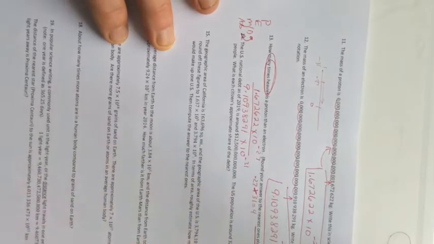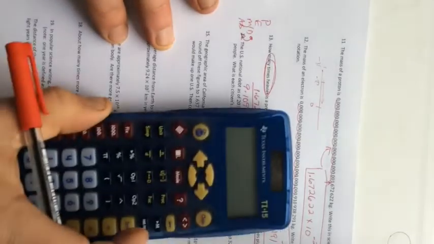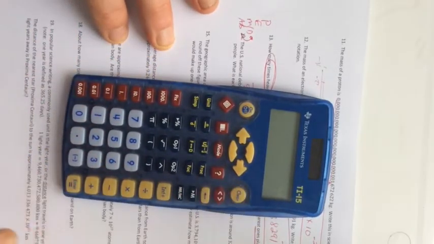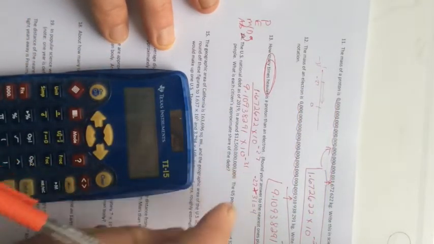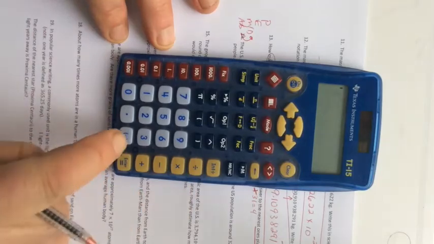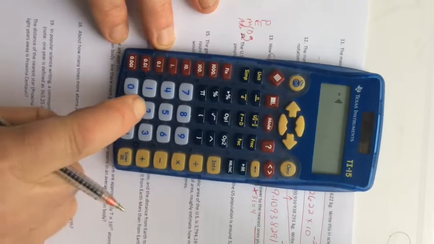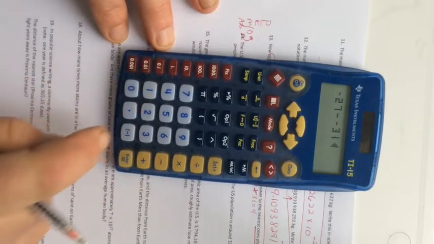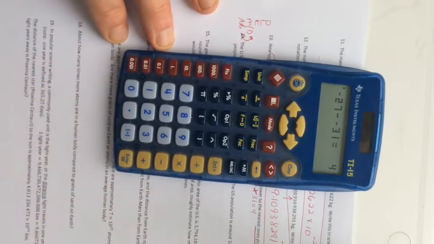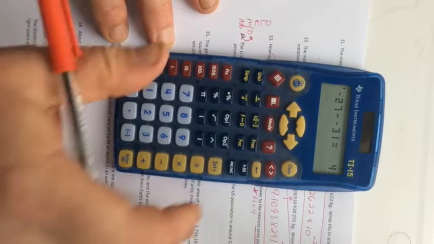That should equal 4. You shouldn't miss this, but you can always check it and make sure that you did the subtraction right. So it's 4.